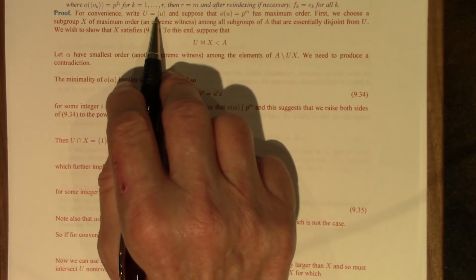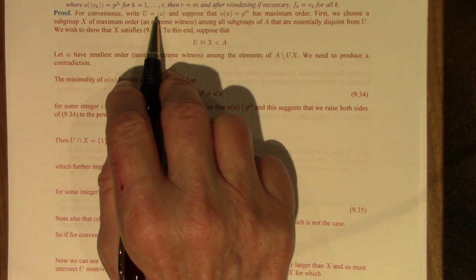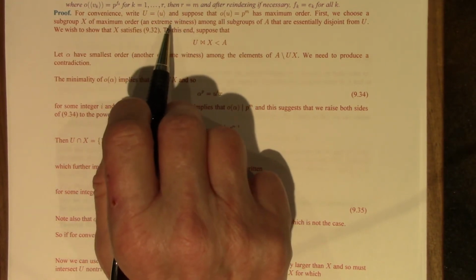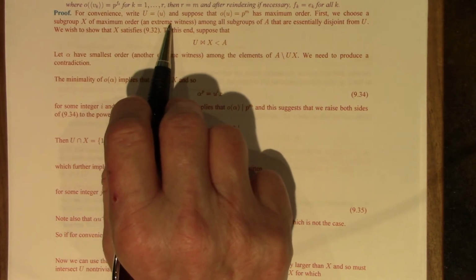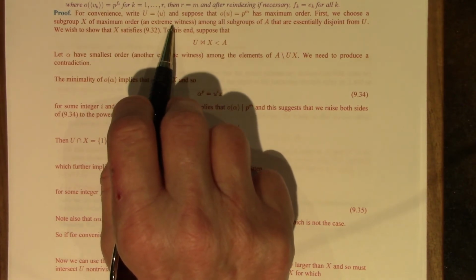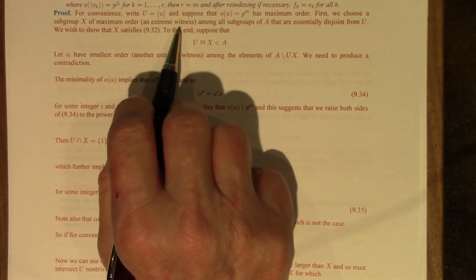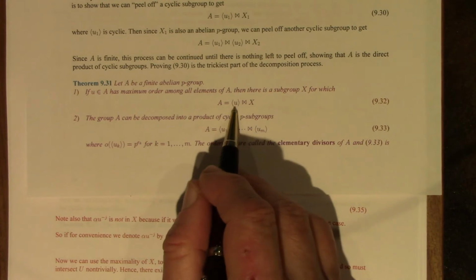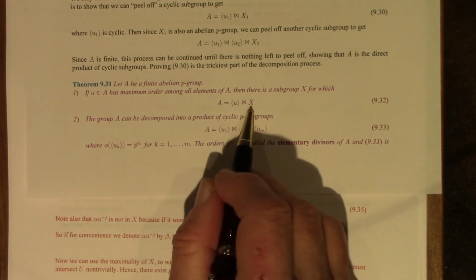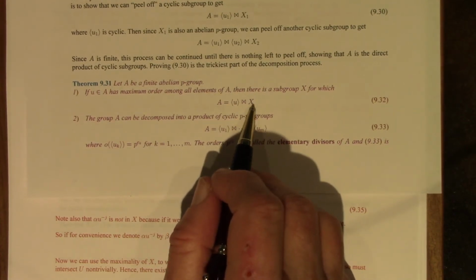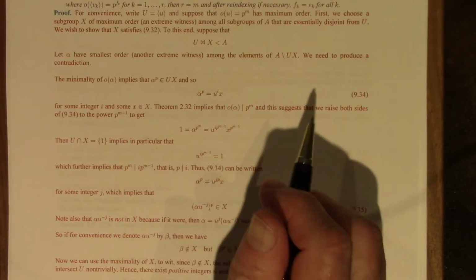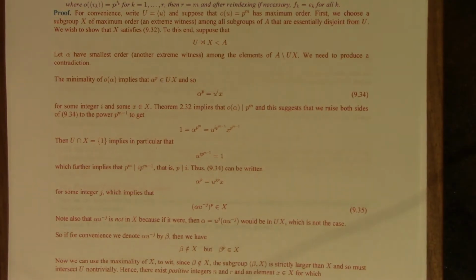What we need is, among the subgroups that are essentially disjoint from U, one of maximum order. That's the best hope for getting this direct sum decomposition. I want X to be as large as possible in the hopes that this direct sum is actually all of A. So that is an application of the extreme witness principle.